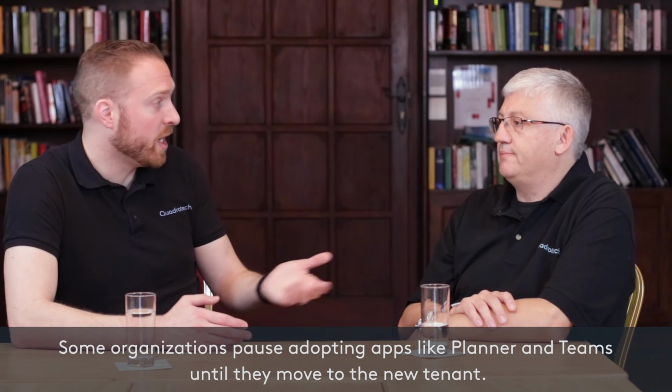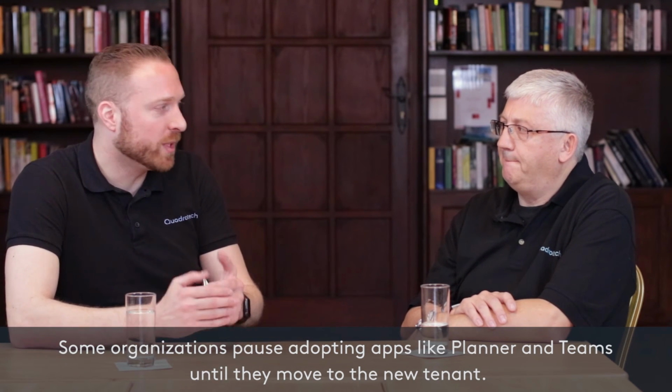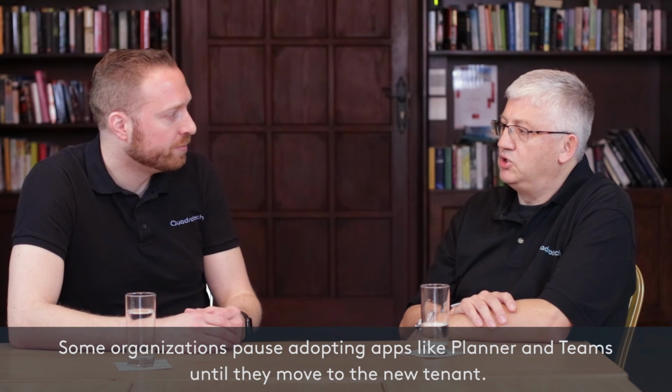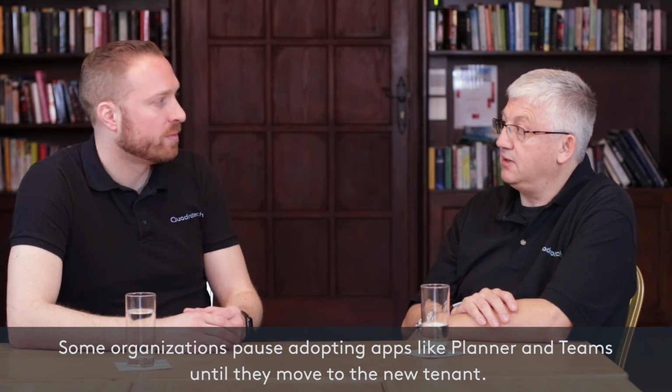And that's affecting Teams adoption and other adoption too, because they know this move is coming, so they don't want to enable the technology so they don't have to move it. So they actually put a pause on the deployment of Teams, Planner, that kind of stuff? Absolutely. Okay, that must have some interesting side effects from time to time.